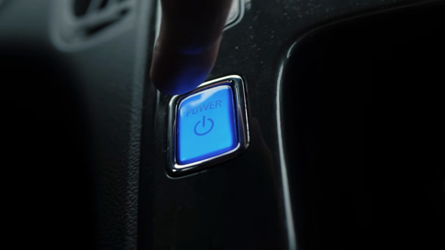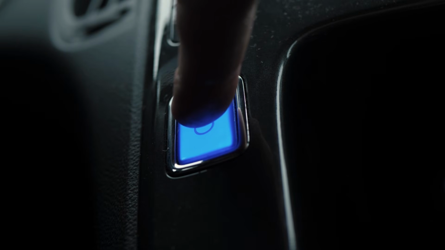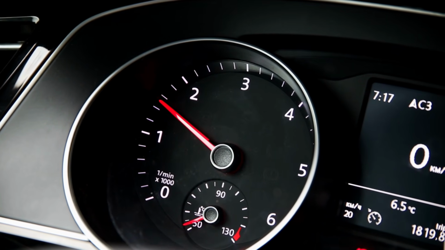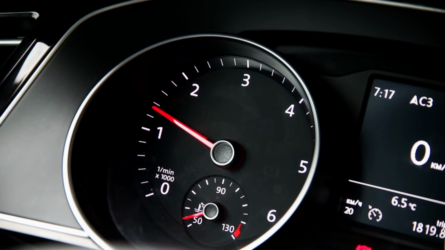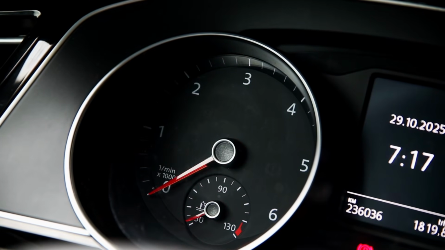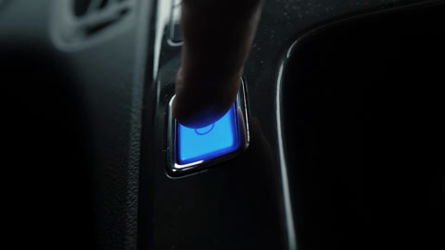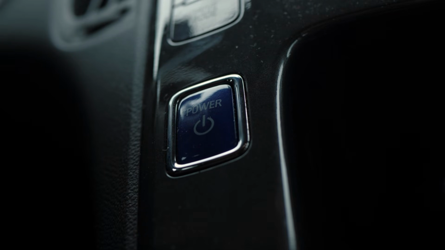A successfully cleaned MAF sensor will produce an immediate change in idle quality that is perceptible within the first 30 seconds of operation. The idle that had a subtle hunting quality, a slight rise and fall rhythm at 750 to 900 RPM, will stabilize. The engine will settle more quickly and sit at a steady speed with reduced variation. On a fuel-injected engine with a good idle air control system, you will hear the tone of the idle change. Slightly crisper, slightly more mechanical, less approximate.